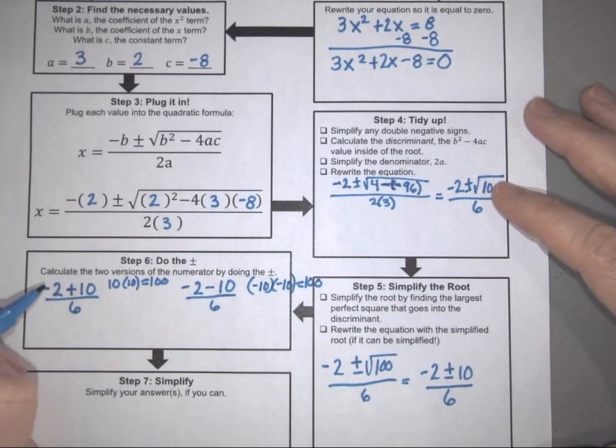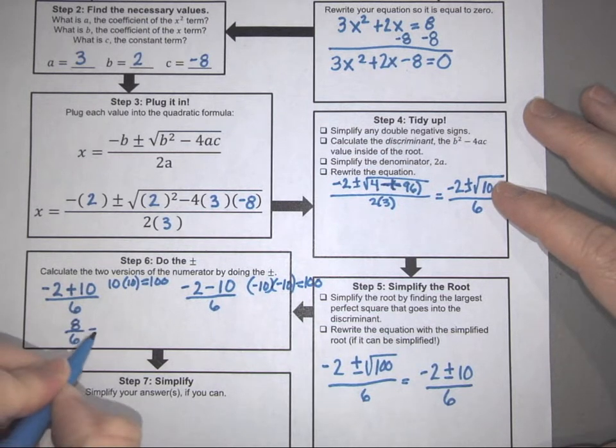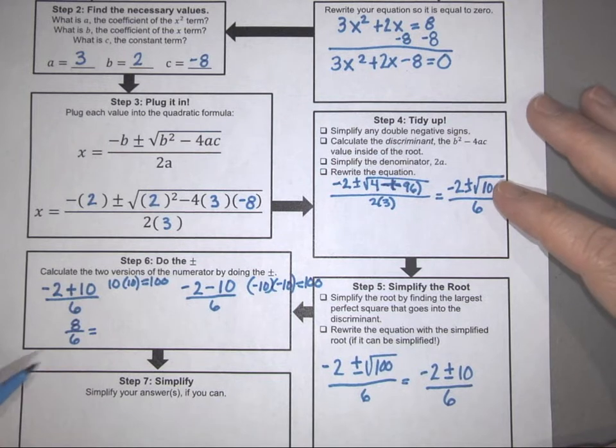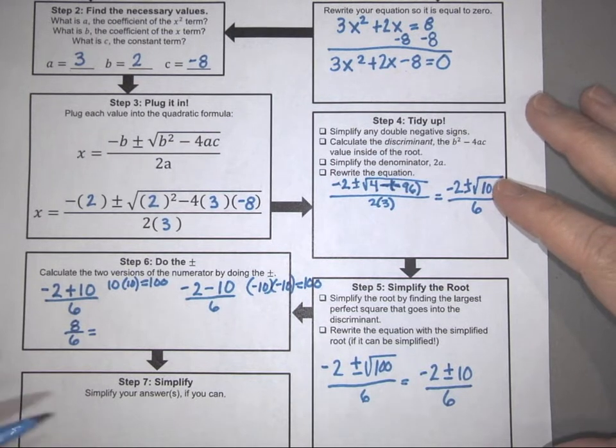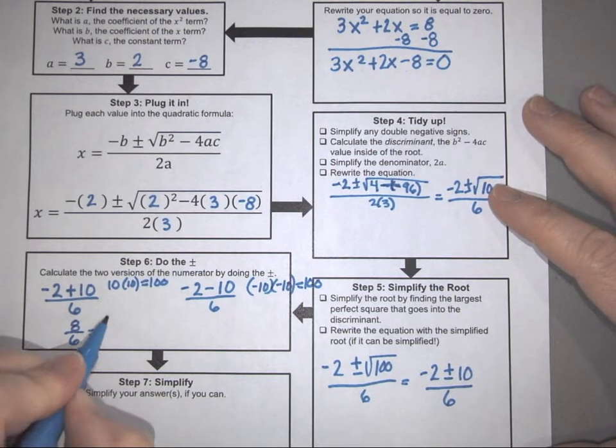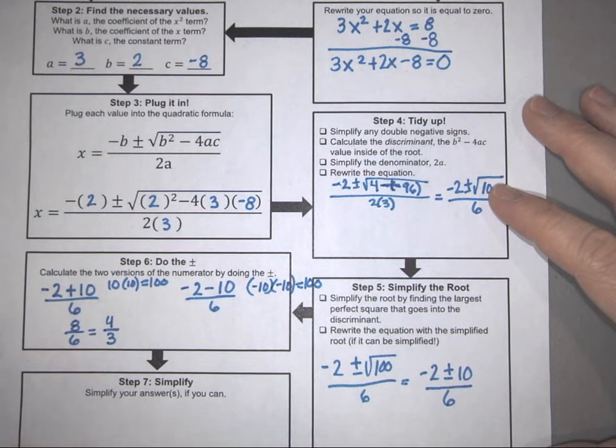Then I'll go ahead and simplify. Negative 2 plus 10 is 8. 8 divided by 6, that would be a decimal. So I'm going to leave it an improper fraction, but just simplify it down to 4/3.